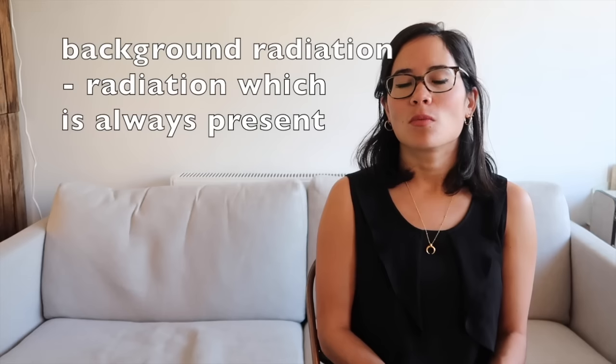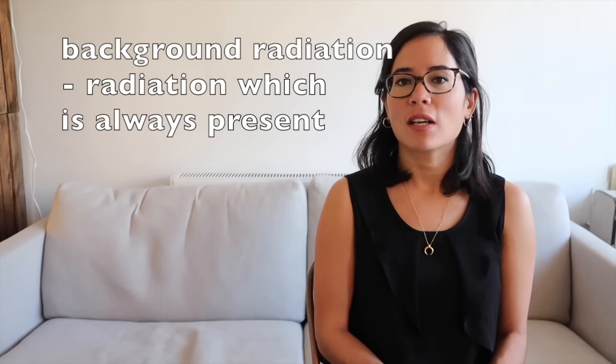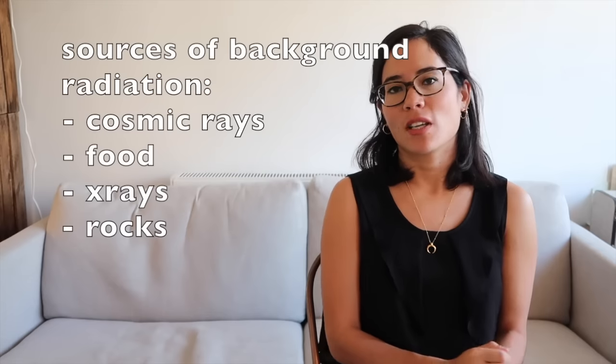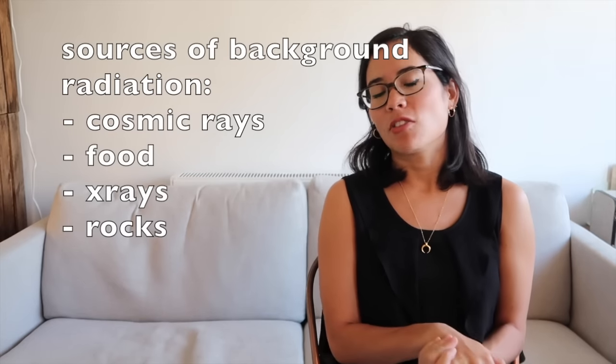Now we're going to be moving on to looking at half-life and background radiation. So let's first of all state what is background radiation. It is radiation which is always present in our surroundings. And so you may need to list several sources. So that could be cosmic rays from space. It could be radioactive rocks like granite found in Cornwall. It could be food and drink, and medical sources such as X-rays.